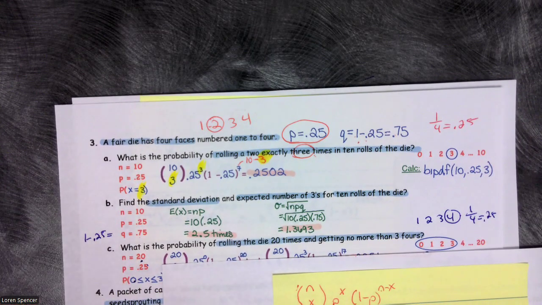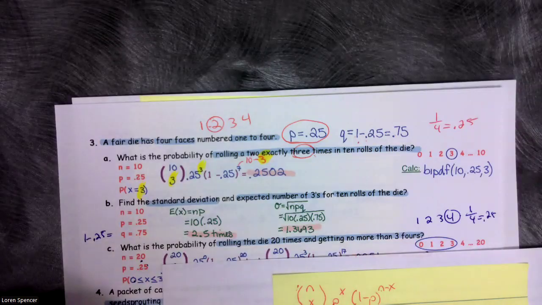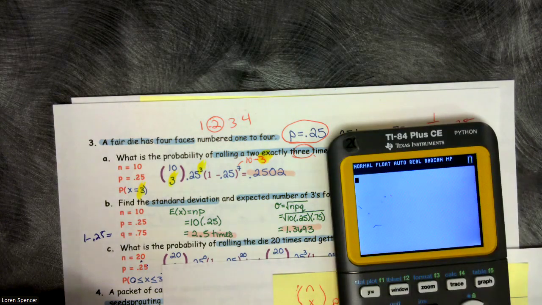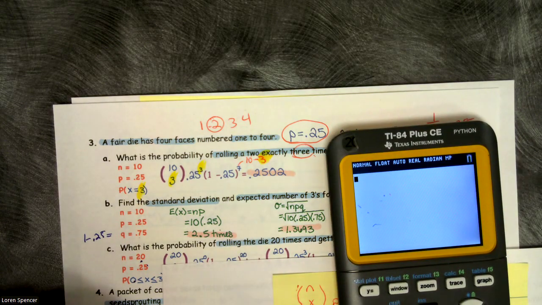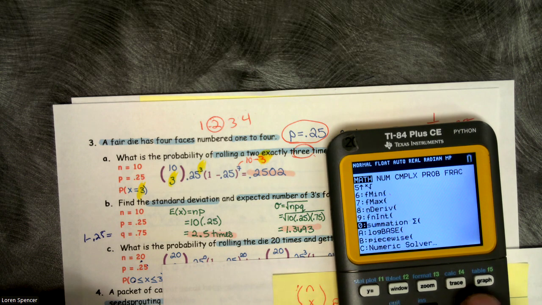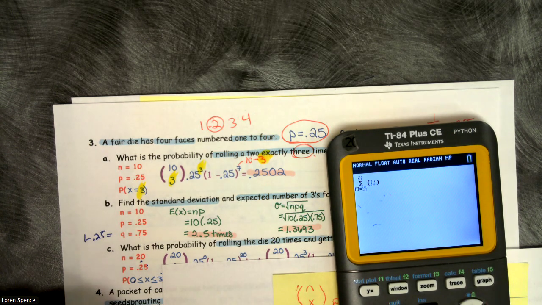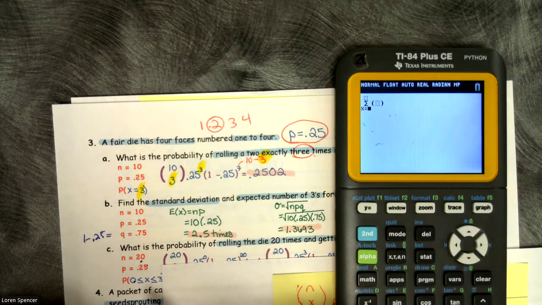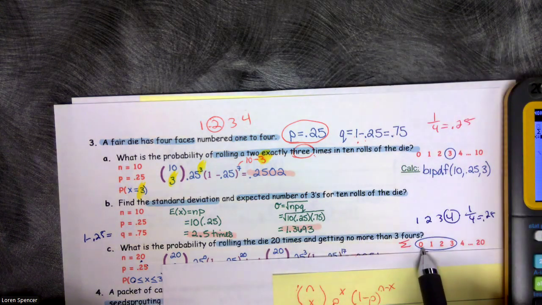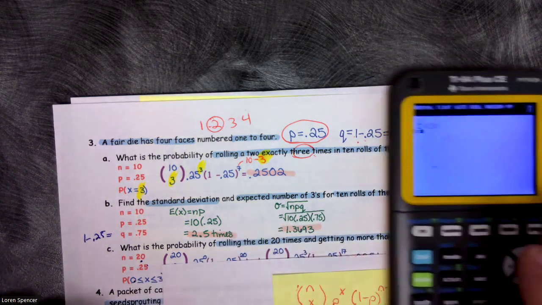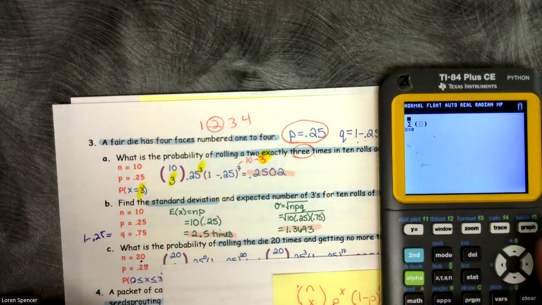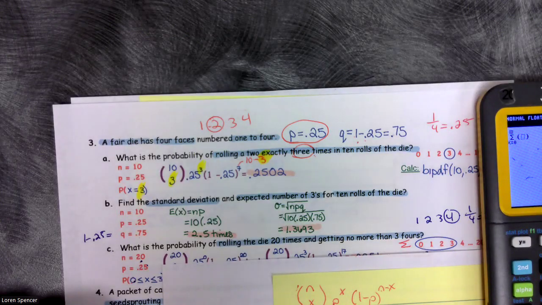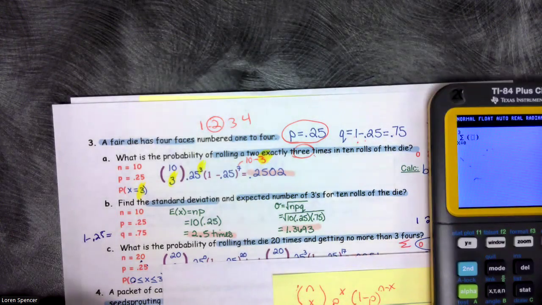In this case, we're dealing with a summation because we have multiple values. So anytime you have multiple values circled, you're working with a summation. So we start off by pressing the math button, scrolling down to summation. X, which means I need to push the X,T,theta,n button, which is right here. Now we wanted 0, that's my lowest value, so that's what goes here. Arrow up. My highest value I wanted was a 3. Need to press clear there. There we go. So 0 to 3.